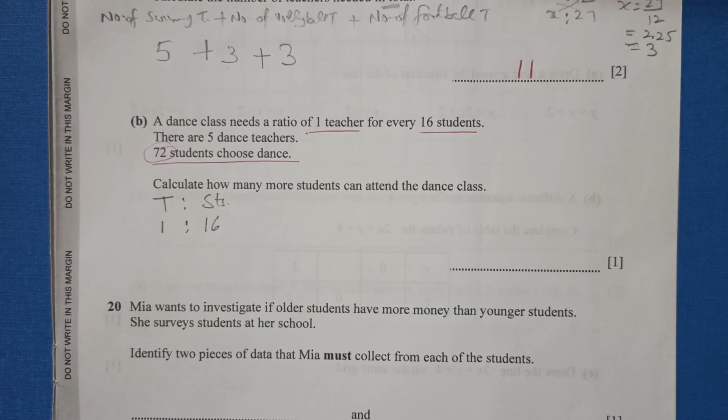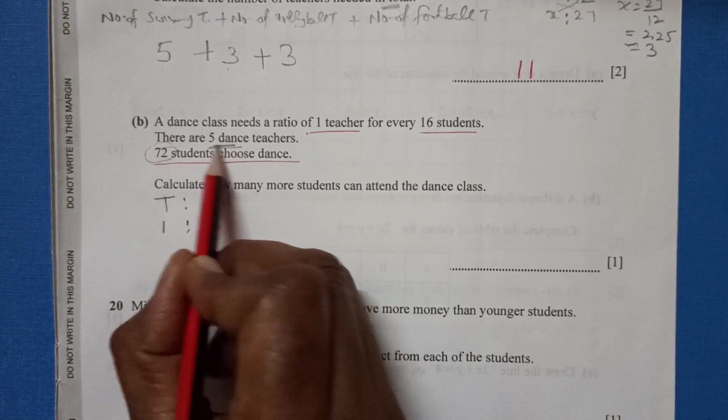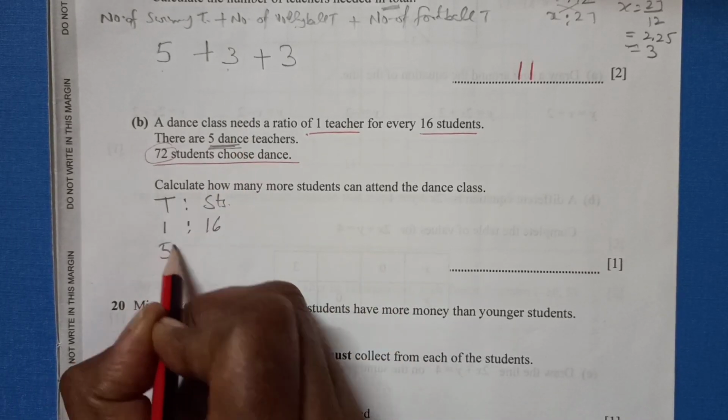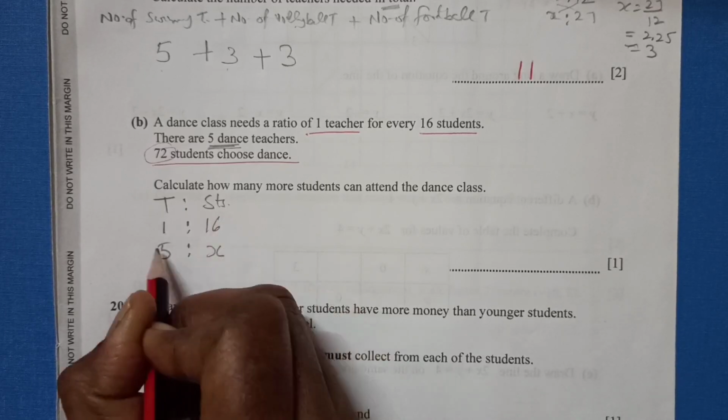Okay. So there are total 5 dance teachers. So let's put 5 here and see how many students can choose this dance.